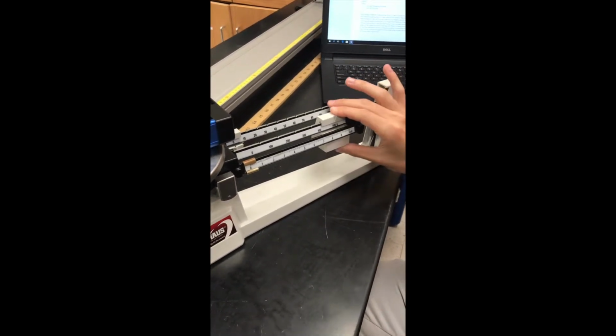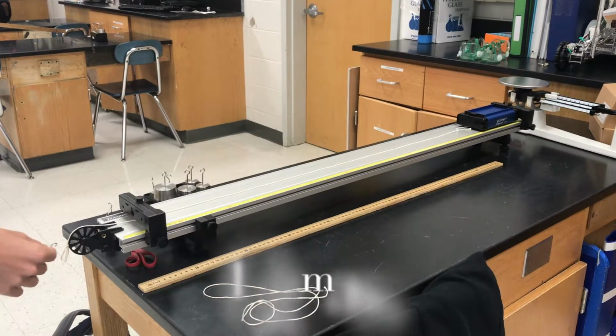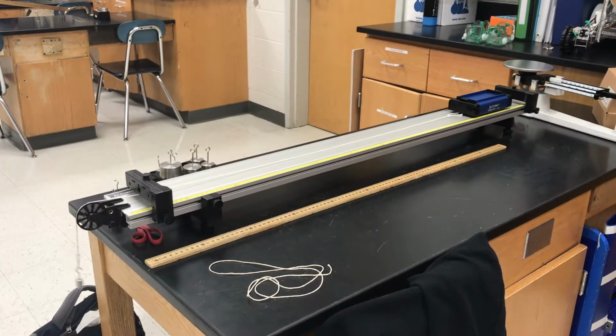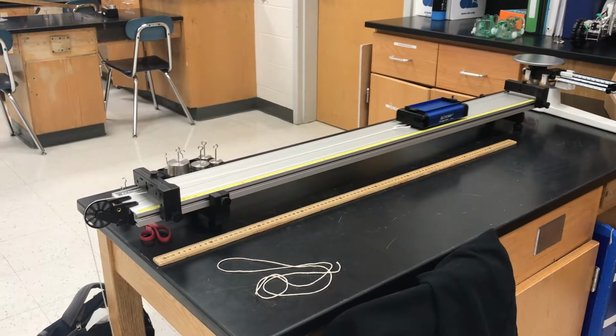First, we will weigh the cart on a triple beam balance. After that, we will connect the string to the cart and hang it over a pulley system over the edge of the table. Then, we will attach a mass to the end of the string that will exert a force on the cart, pulling it across the track.